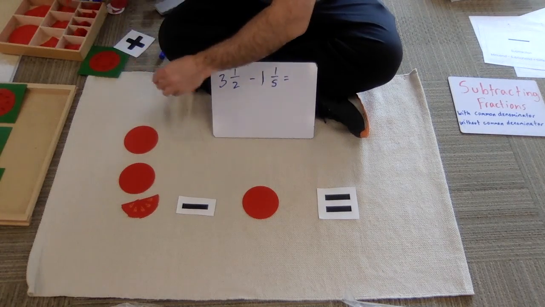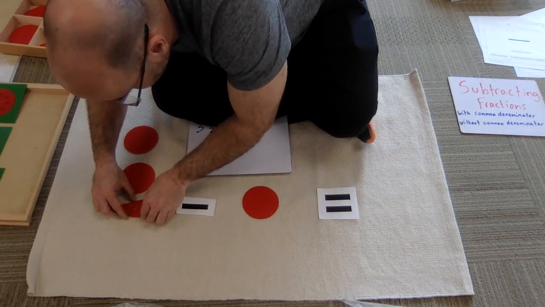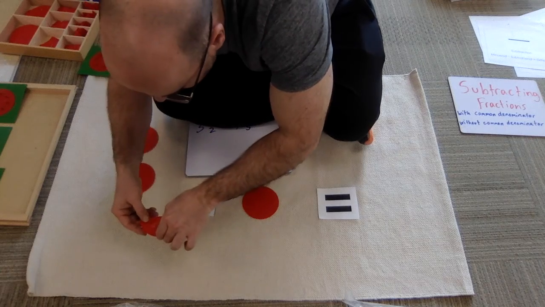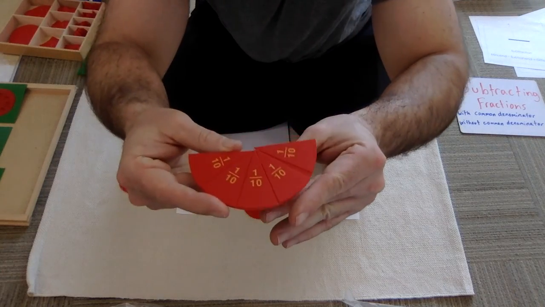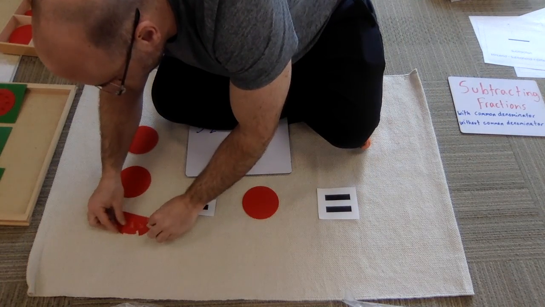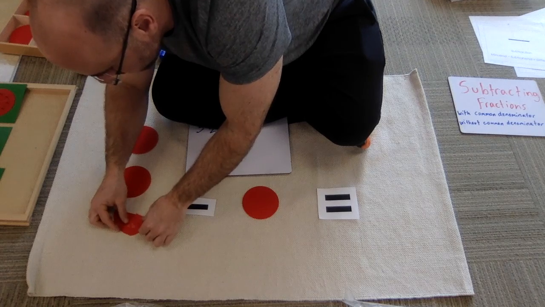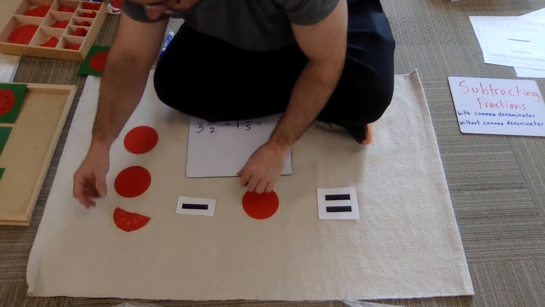Ooh, 5. 5 fits. Oh, I'm in luck here, kids. Look at that. Oh, yes. So it looks like my 1/2 is equivalent to 5 tenths.